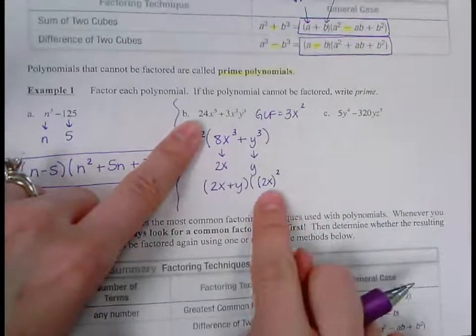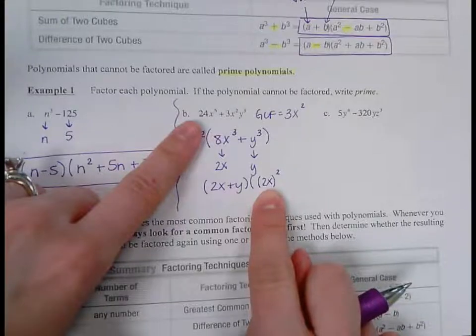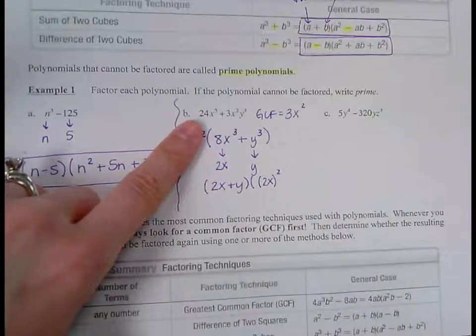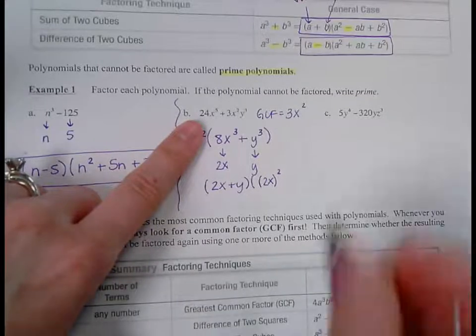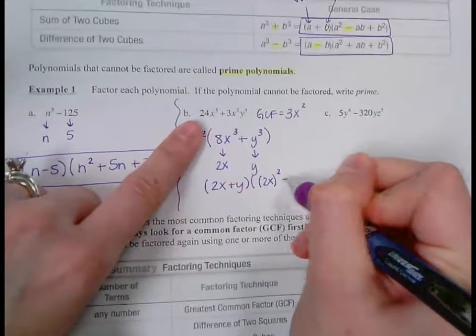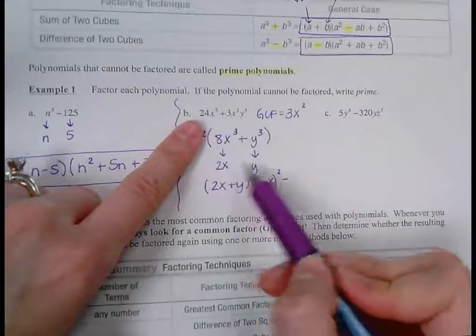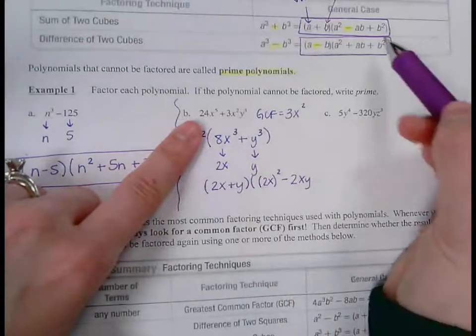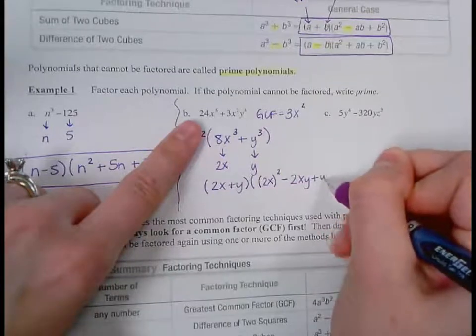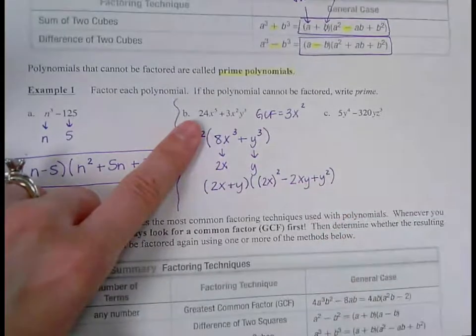So I'm going to be writing this differently in my final answer. I have to square the 2 and the x, so it's really going to be 4x squared. And then I have minus A times B, so that's 2x times y, or 2xy, plus B squared, so plus y squared.